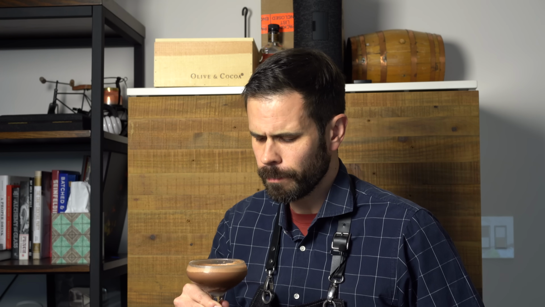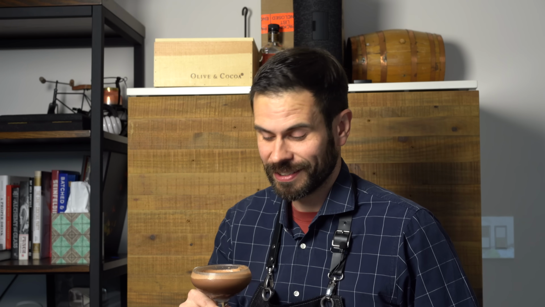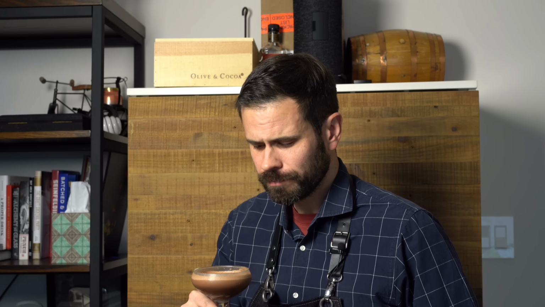Oh, I'm not kidding. This is excellent. Oh, it all comes through. The dark aged rum. Oh man, you get hit with that chocolate right away, but the espresso almost amplifies it. It's fairly sweet, but it's actually not too sweet. A tablespoon of sugar is about the equivalent of 3/4 of an ounce of 1-to-1 simple, so it's fairly standard for a typical cocktail.